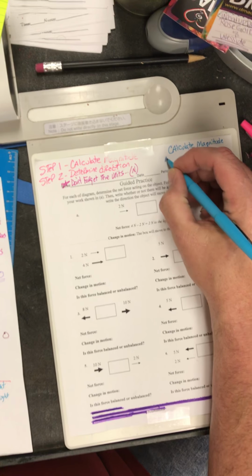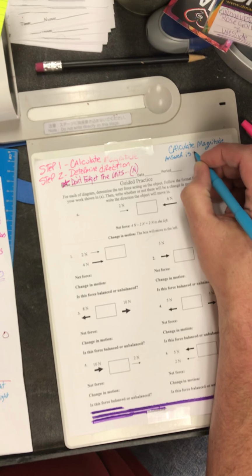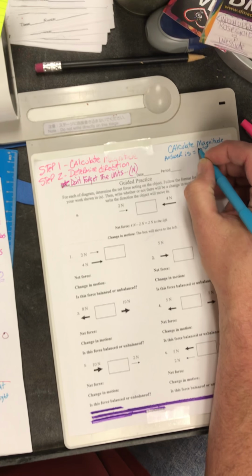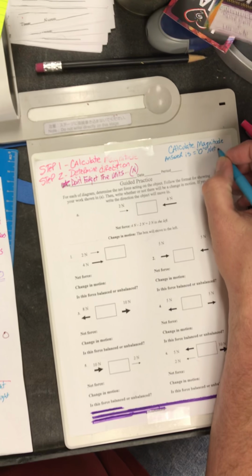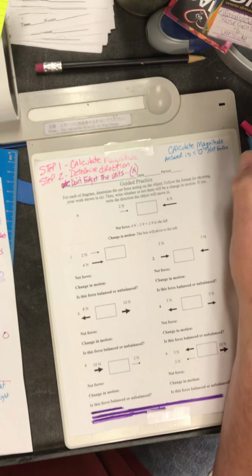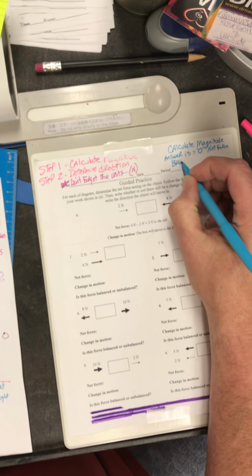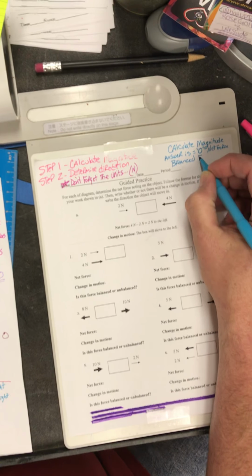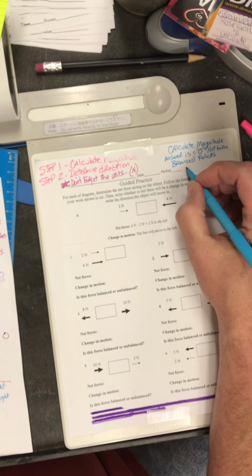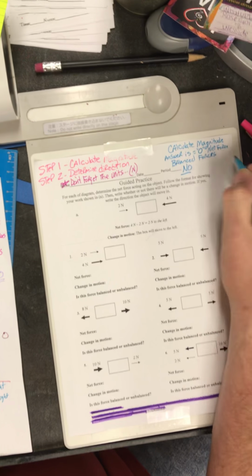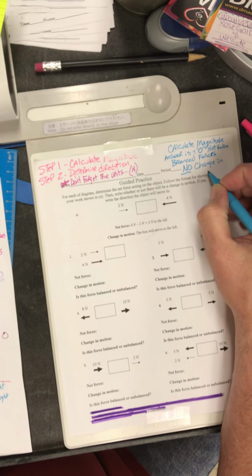If your answer is equal to 0, your net force is 0, then you have balanced forces, and there is no change in motion.